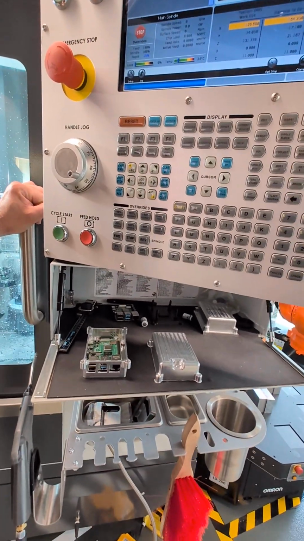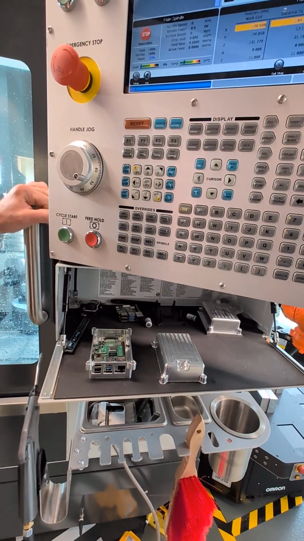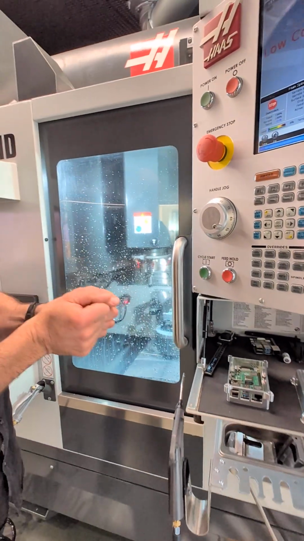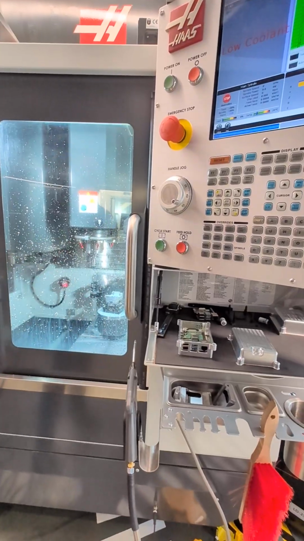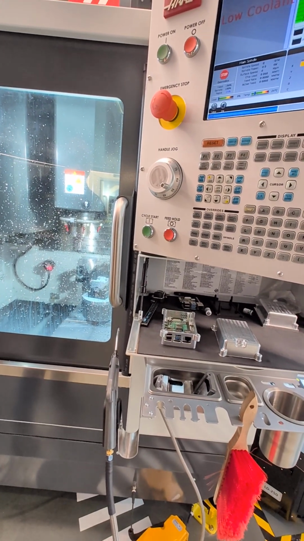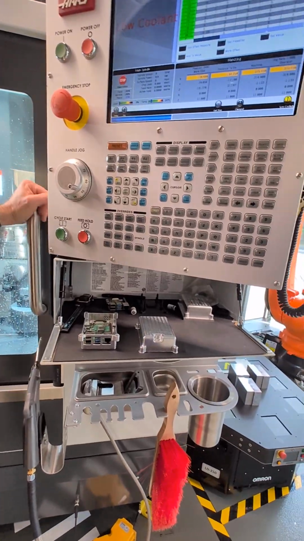But I honestly think if you were to put a camera up the spindle line there, you would see all that coolant is actually flinging away from the tool. It's actually near useless. But it's still wetting the job.